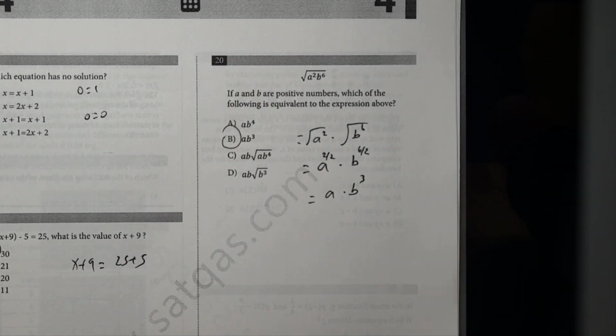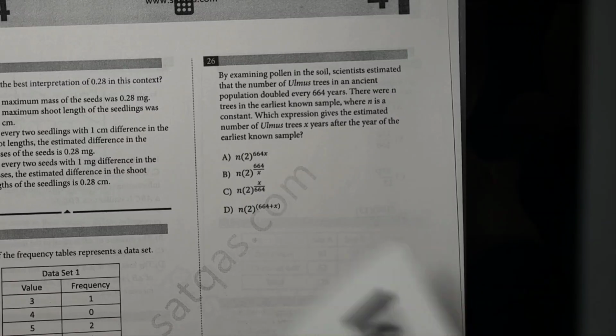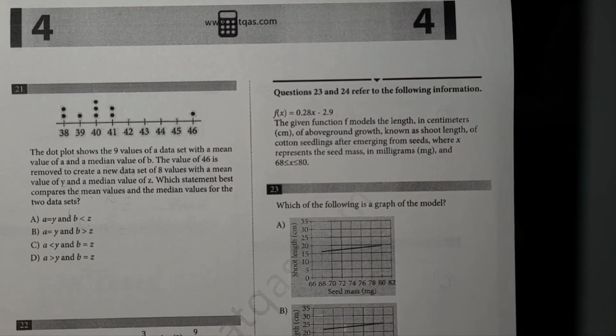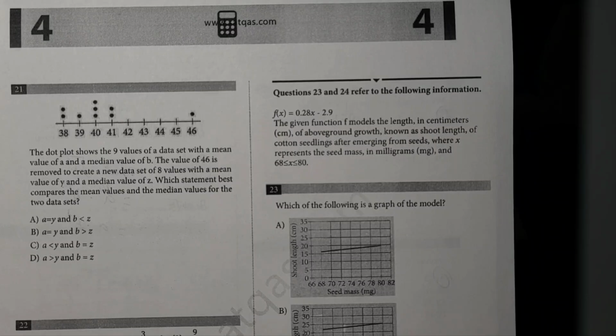Properties of exponents. A dot plot shows 9 values of a data set with a mean of A and a median of B. The value of 46 is removed to create a new data set of 8 values with a mean of Y and a median value of Z. Which of the following best compares the mean and the median values?